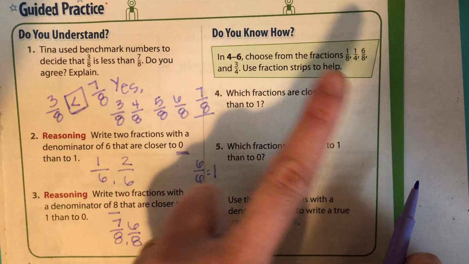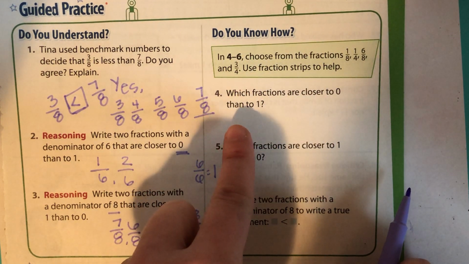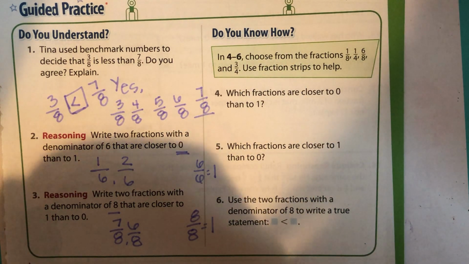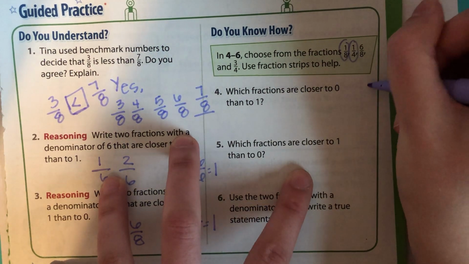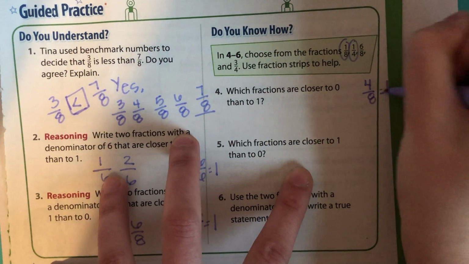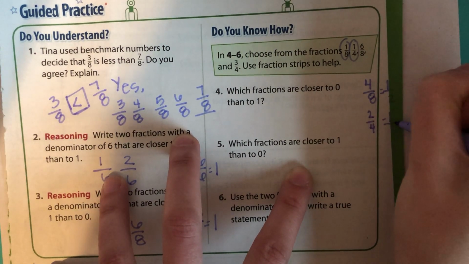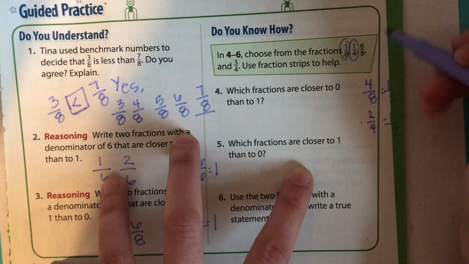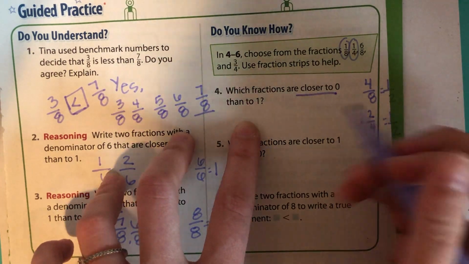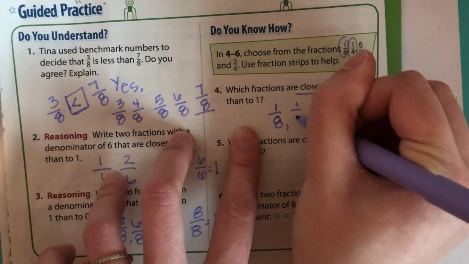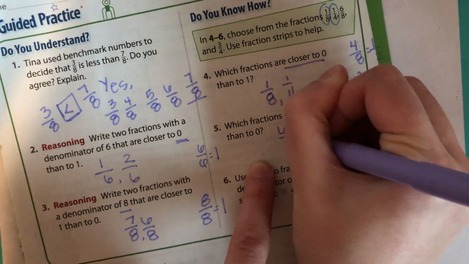Here it says choose the fractions 1/8, 1/4, 6/8, and 3/4. Which fractions are closer to 0 than to 1? So we know that if it has a 1 on top here, okay, and we know that 4/8 is 1/2, and we know that 2/4 is also 1/2. So anything before that is going to be closer to 0. This is what that asks you, closer to 0. So we know 1/8 and 1/4. The closer to 1 here is going to be the 6/8, the 3/4.